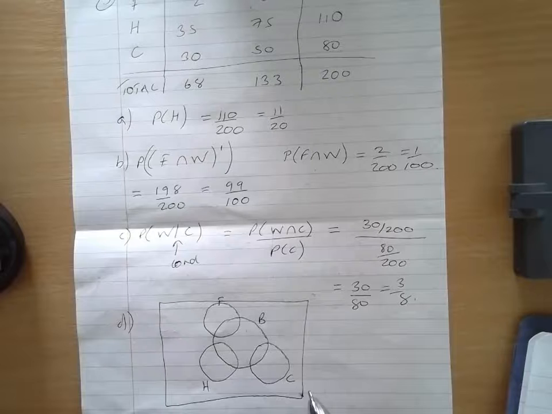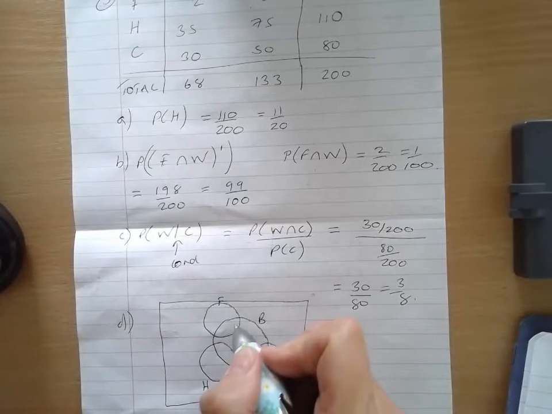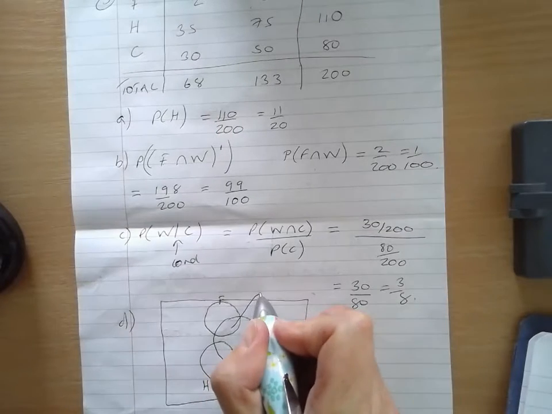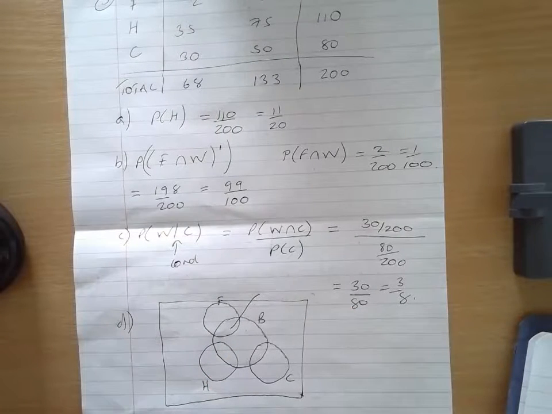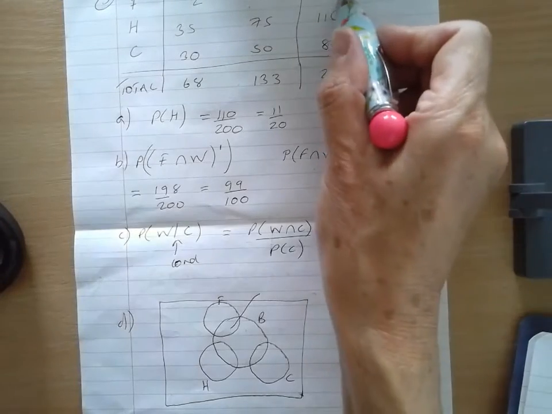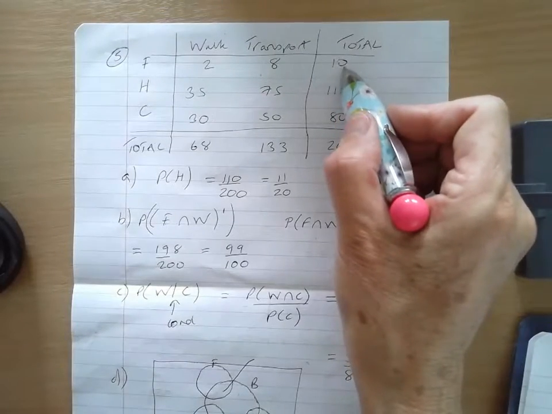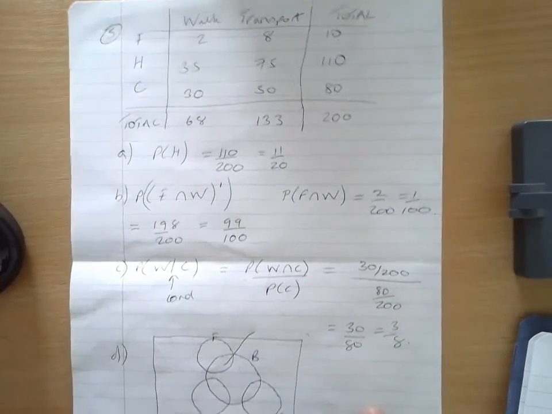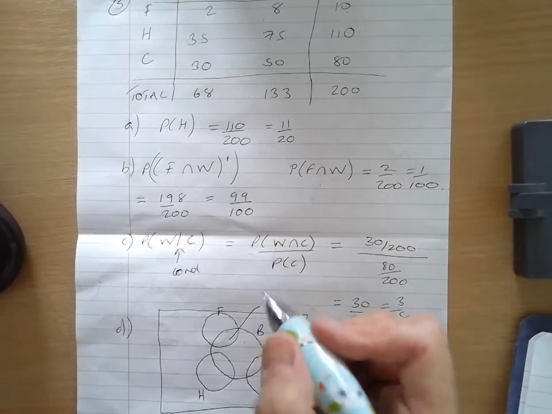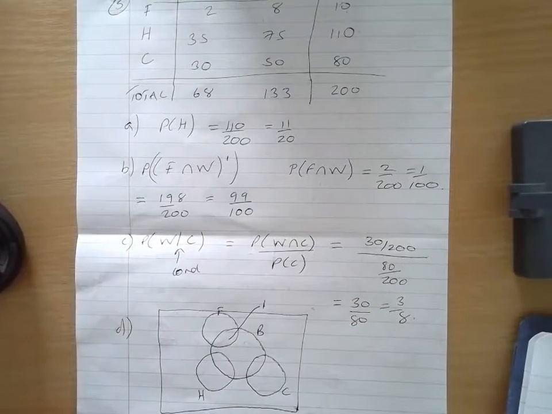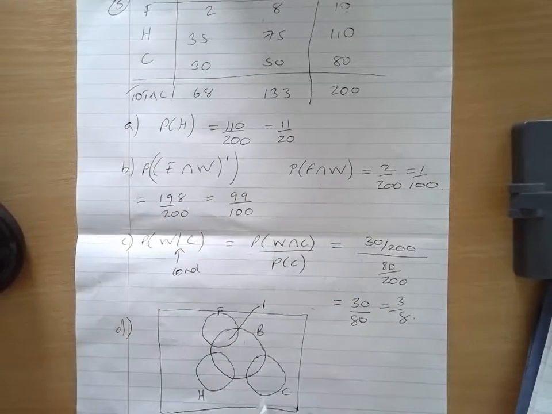So it says 10% of full-time workers use the bus. So this amount in here, the intersection, must be 10% of the number of full-time workers. Well, there's 10 full-time workers, we found that earlier on. So 10% of 10. That must be one person in there. I'm doing the same thing here. Read the information.